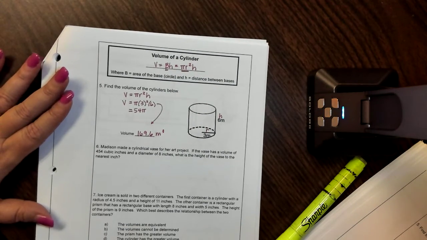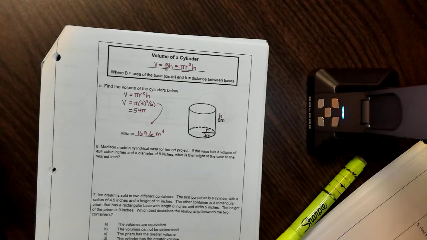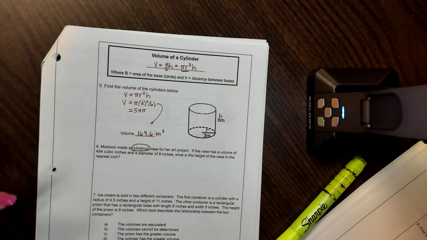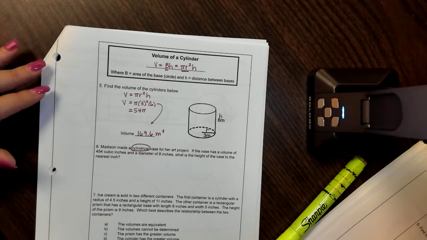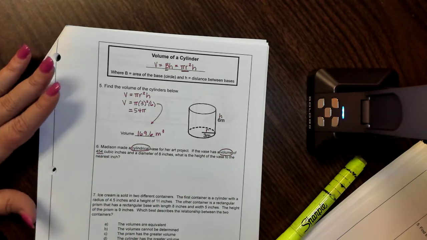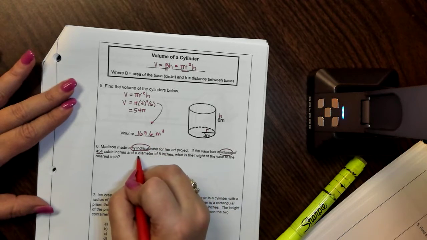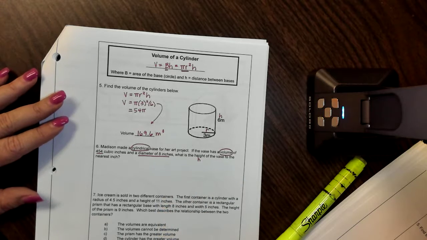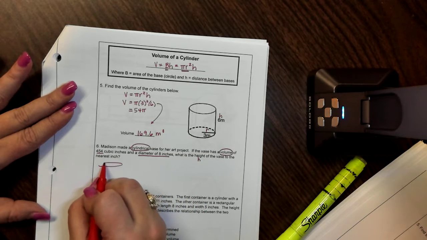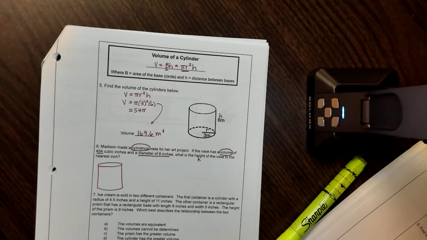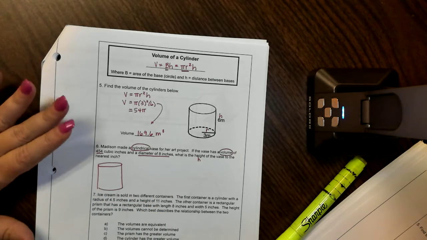So the next question says, Madison made a cylindrical vase for her art project. That's important, what shape it is, because we're going to be mixing them all up later on. If the vase has a volume of 454 cubic inches and a diameter of 8 inches, what is the height? So I'm asking for h. I always like to draw a picture, so a cylinder looks like this. It has a volume of 454.